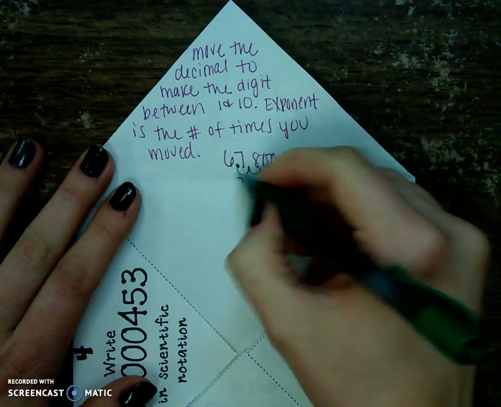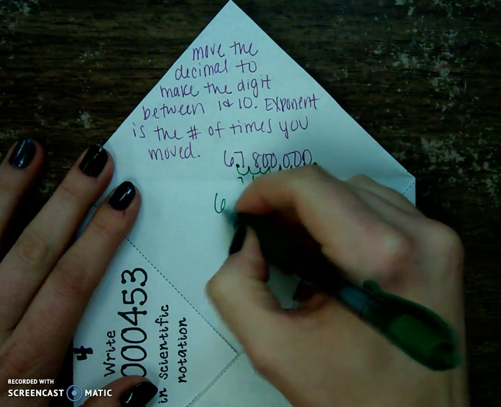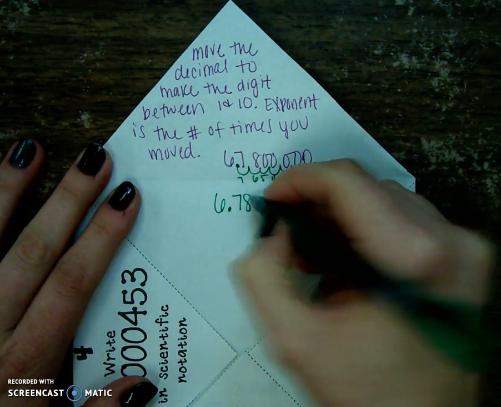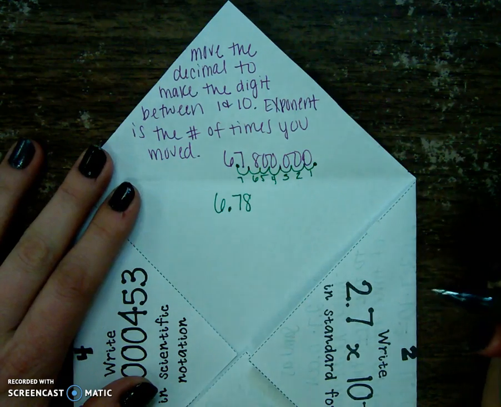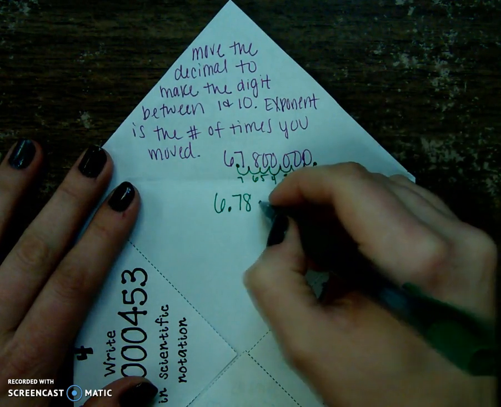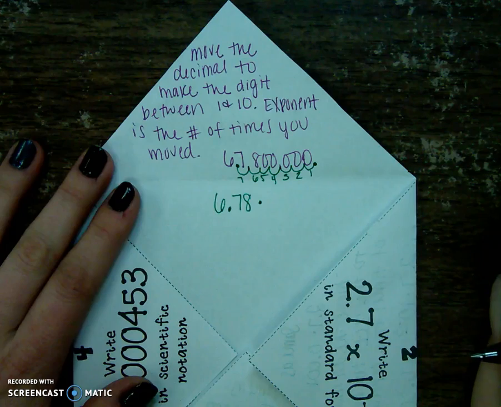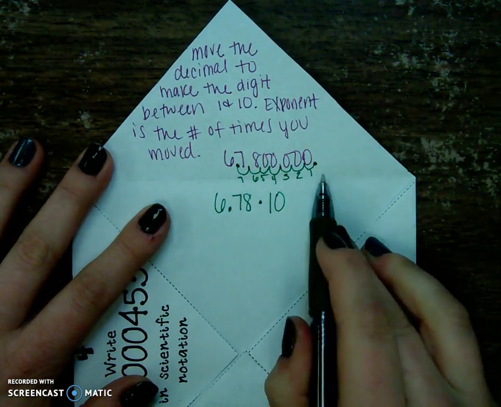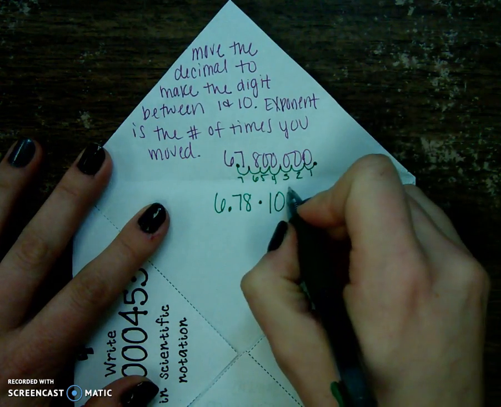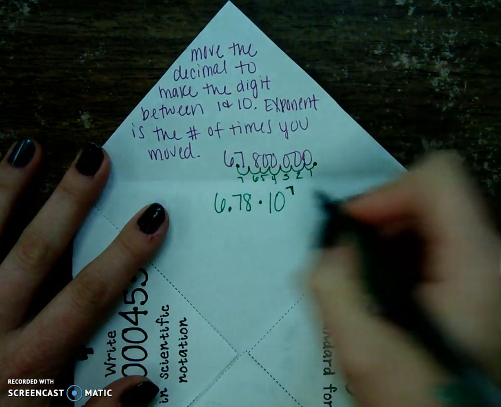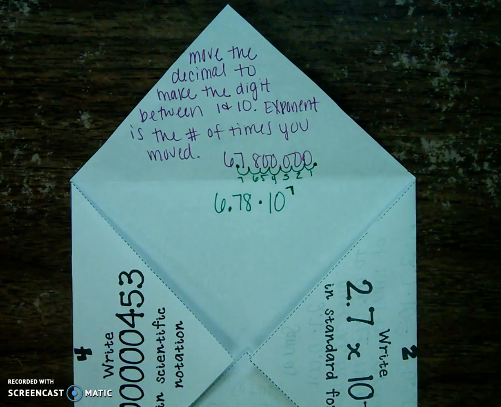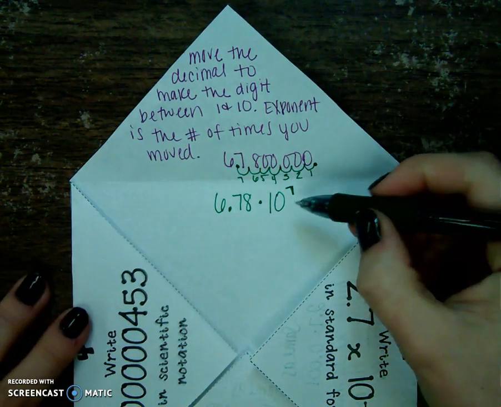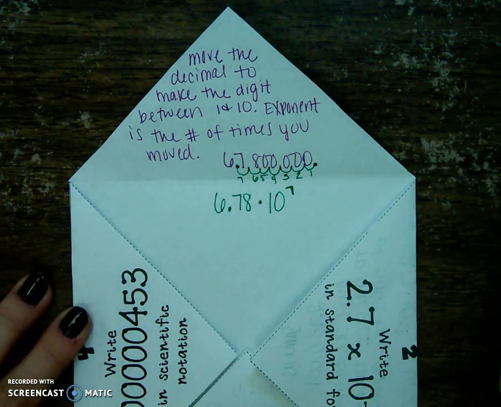My new digit between 1 and 10 is the 6 and 78/100ths. And now I need to write it times, and I need a power of 10. 10 to the, how many times did I move that decimal? 7 spaces. 67 million is a large number, so it gets a positive exponent.